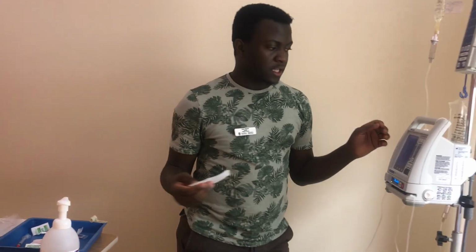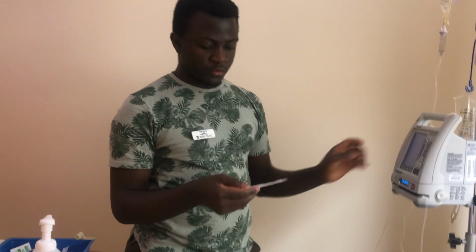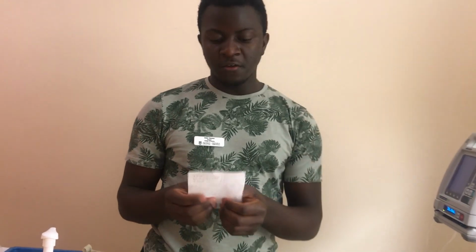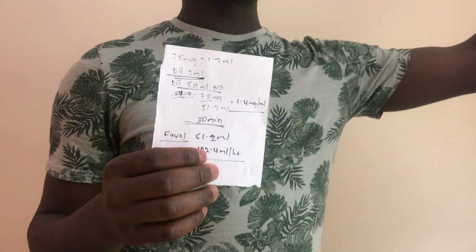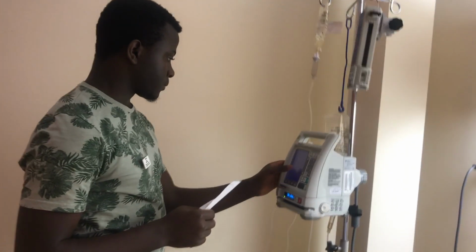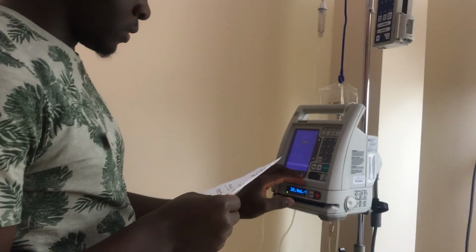So once that is primed, before this I did my calculation, and my final volume for this medication would be 51.2 milliliters, because I'm diluting with 50 milliliters of normal saline, and my dose of medication was 1.2 milliliters. So my final volume is 51, and the rate that I will be running for this pump is 102 milliliters per hour. So I will go ahead and set my rate now. I'm going to check the site for any infiltration, phlebitis, if there's any pain.